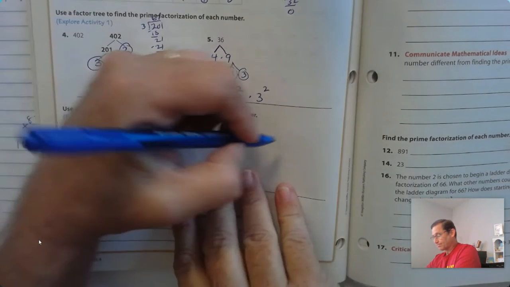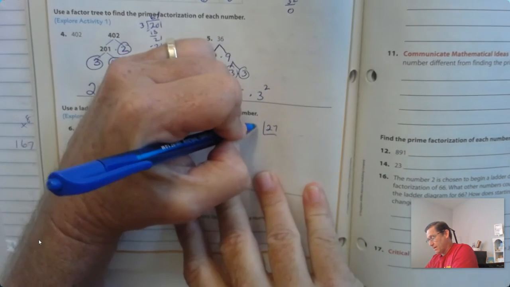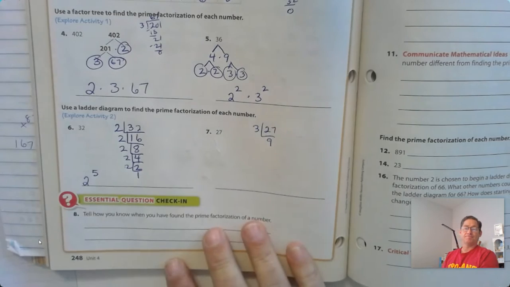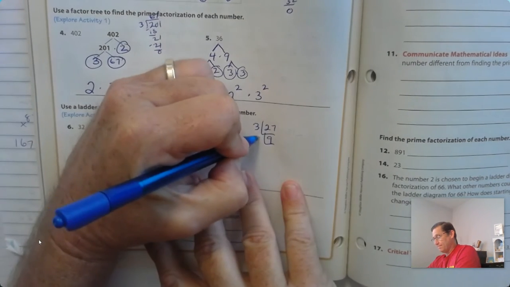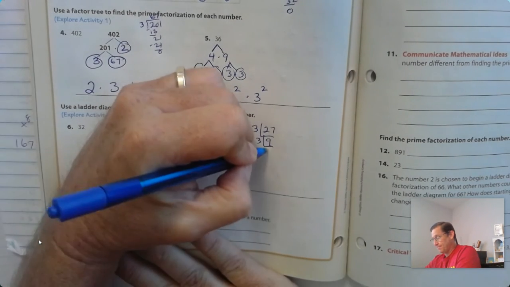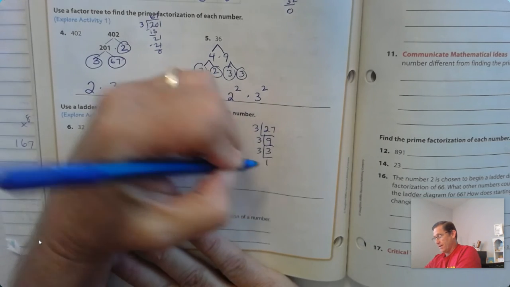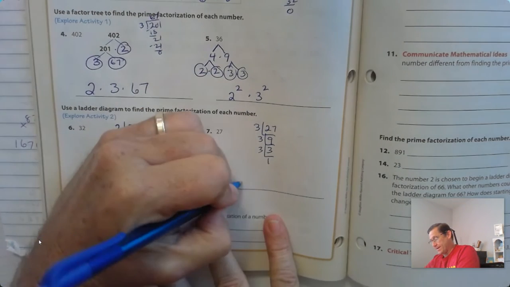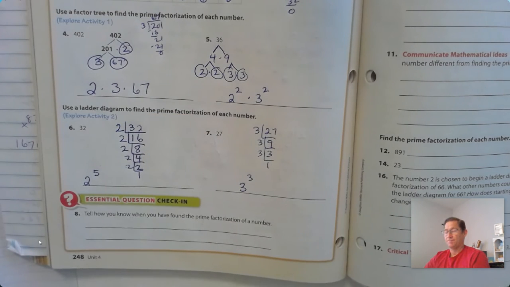27. I'm going to start with 3 and 9. 9 can be divided by 3. 3 can be divided by 3. So we have 3 to the 3rd power.